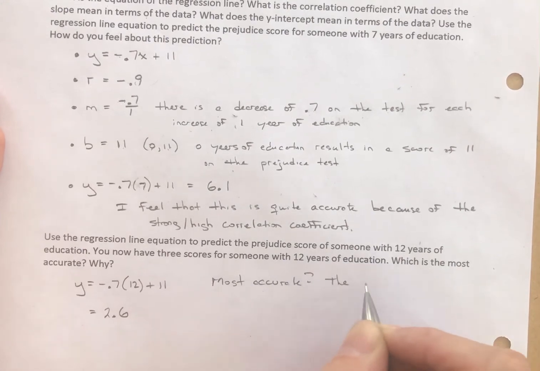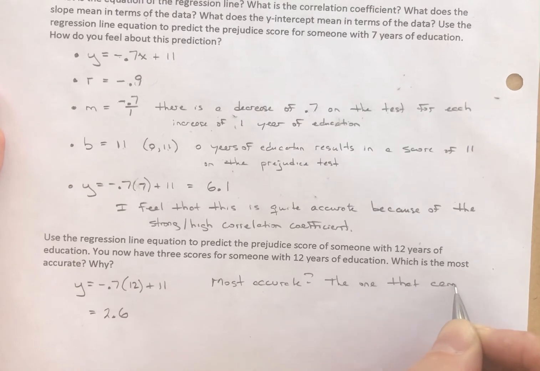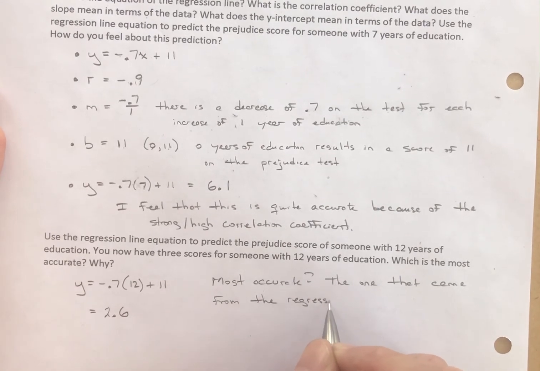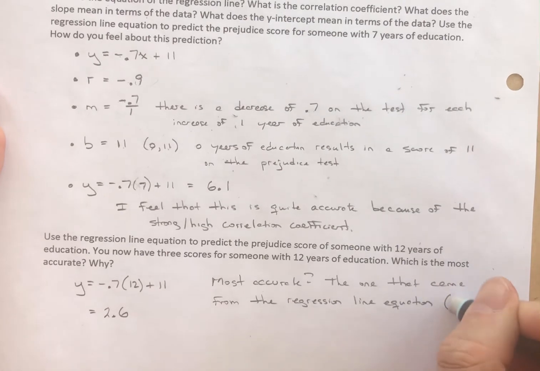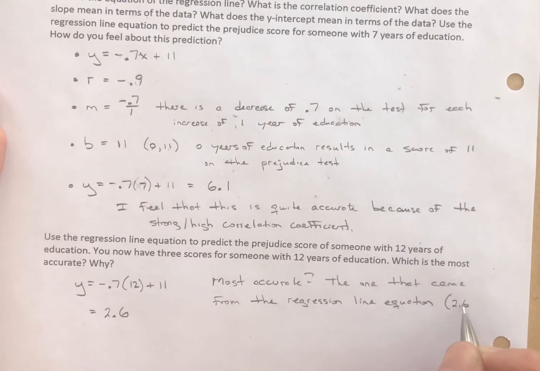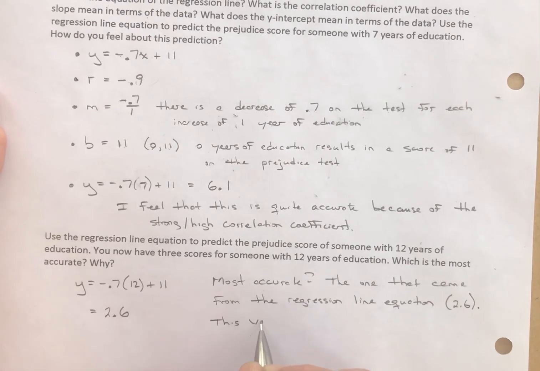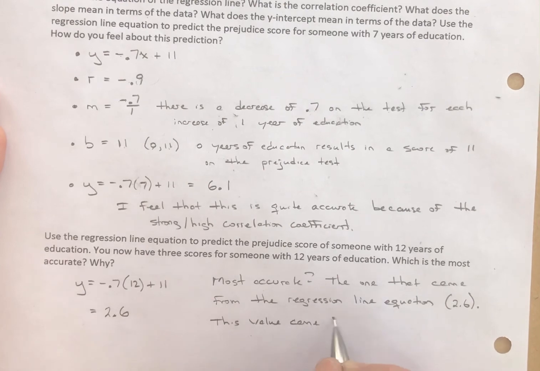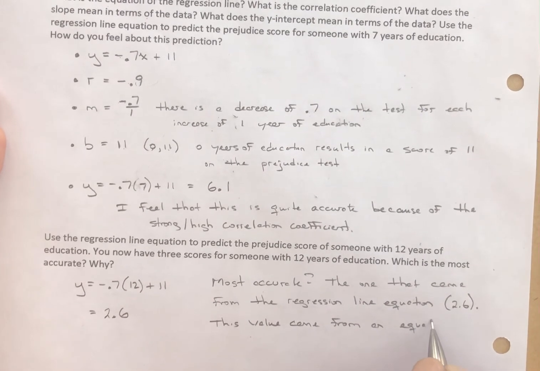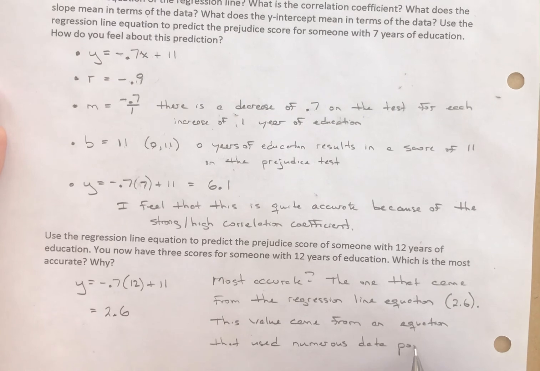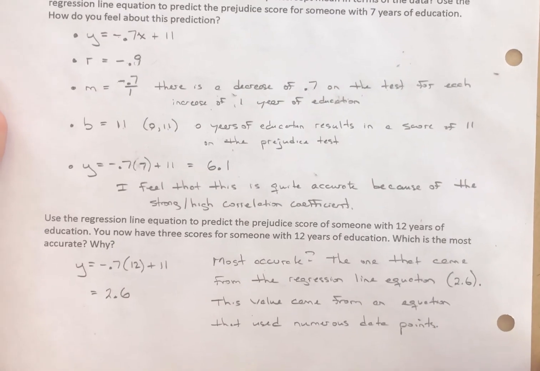Most accurate is the one that came from the regression line equation, which is the 2.6. That's going to be the most accurate in general. Why? Because it used all the data. This value came from an equation that used numerous data points. Okay, so that's why it's the most accurate.